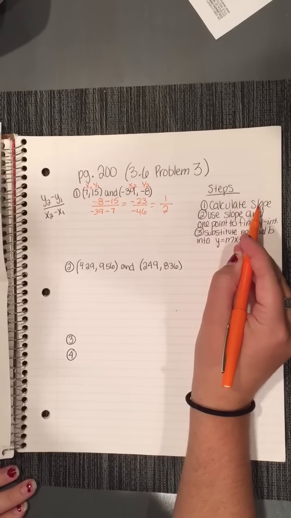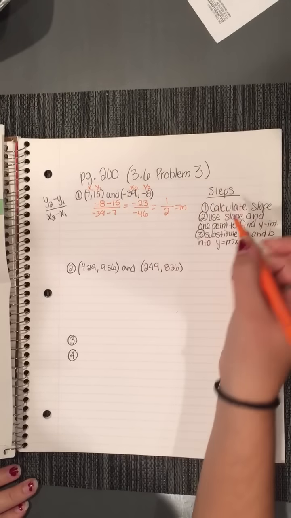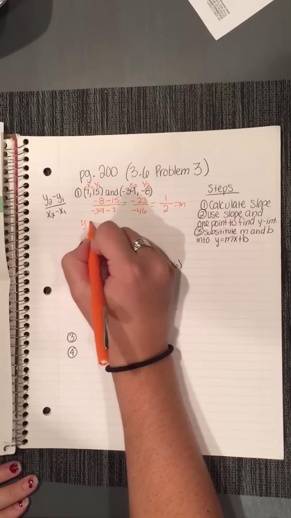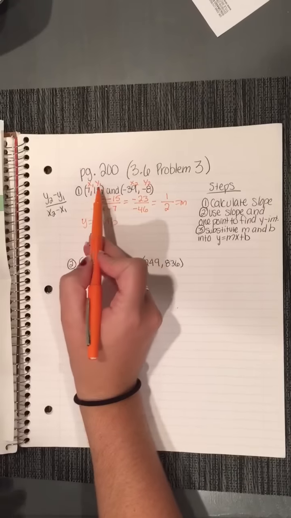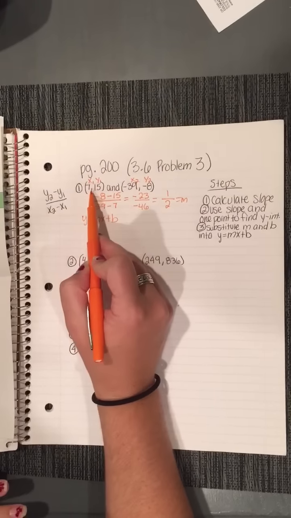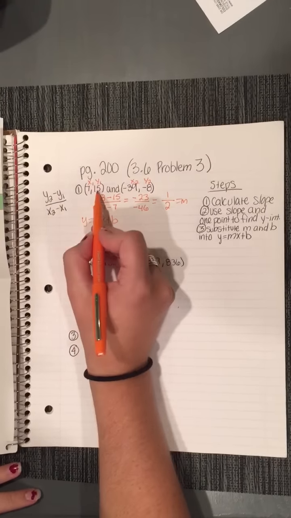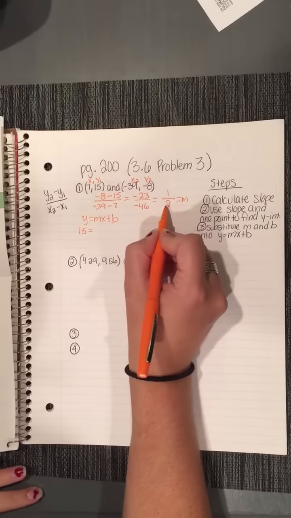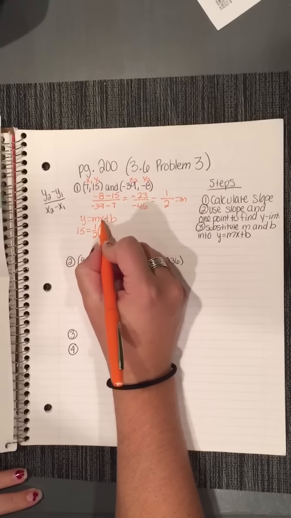After we figure out what our slope is, this is our m, we're going to take it and plug it into y equals mx plus b. And we're also going to pick one of our points. Again, it doesn't matter if I pick these points or these points. I'm going to pick these because they're smaller numbers and they are not negative. So I'm going to start with my y, which is 15. So 15 equals my m, which is our slope we just found, 1/2, and this is going to be multiplied by my x.